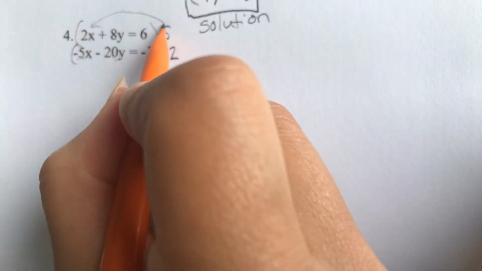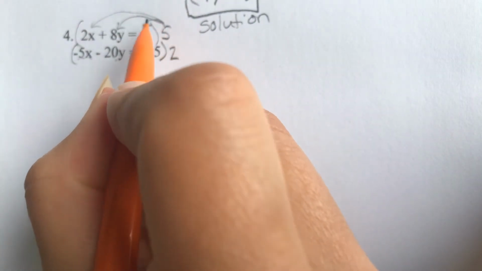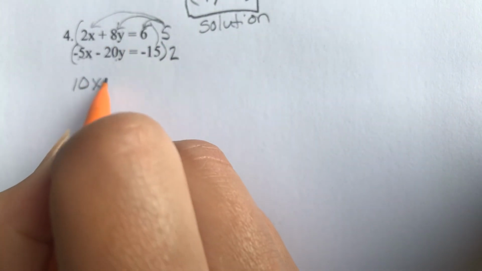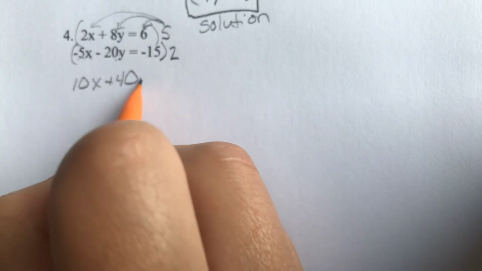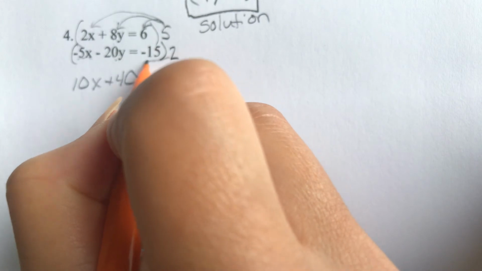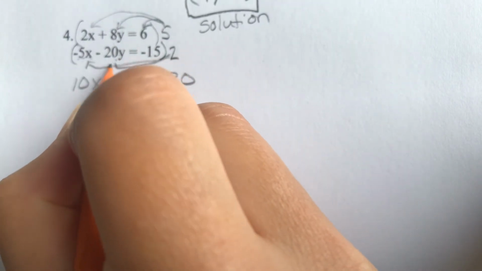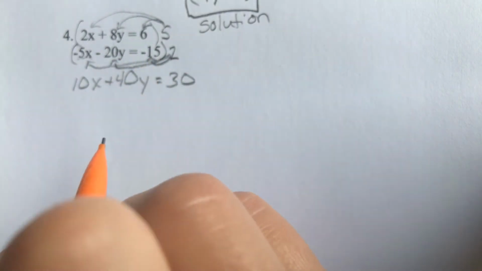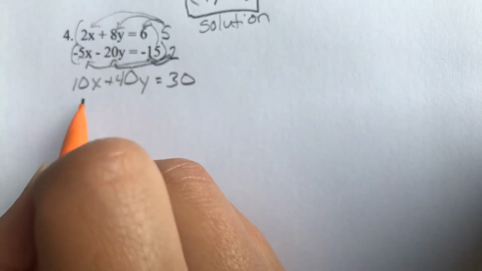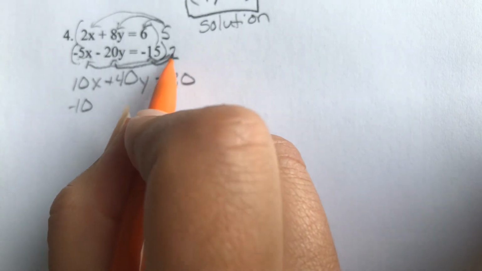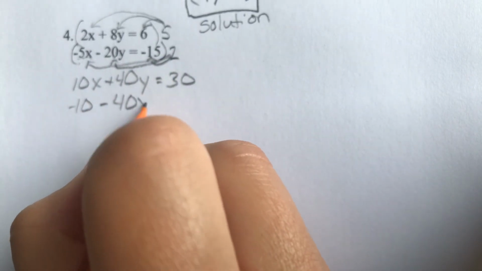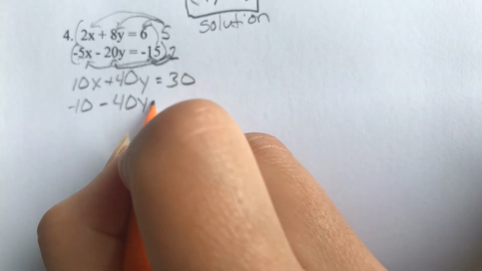All the way through, even the last one. 5 times 2 is 10. 8 times 5 is 40. And 6 times 5 is 30. And then at the bottom, all the way through, 2 times 5, negative 10. 2 times negative 20 is negative 40. And 2 times 15, negative 30.